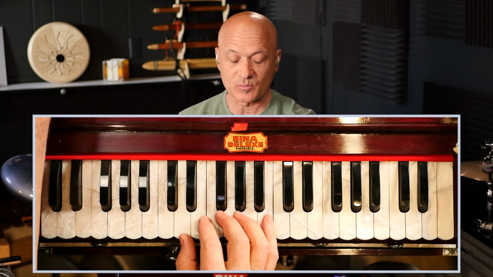But what if, instead of starting on C, we used the same notes, in other words, all the white keys, but we started on a different note? In this case, let's just start on D, and let's play from D to D up the scale. What would that sound like?